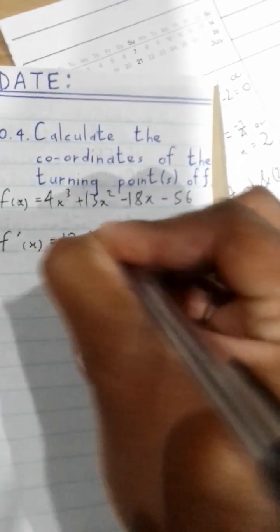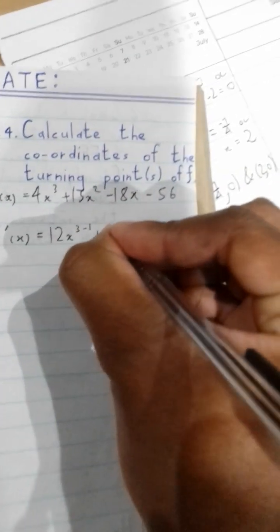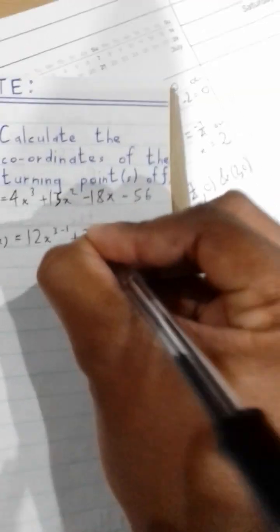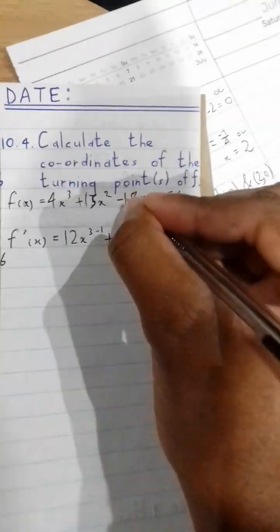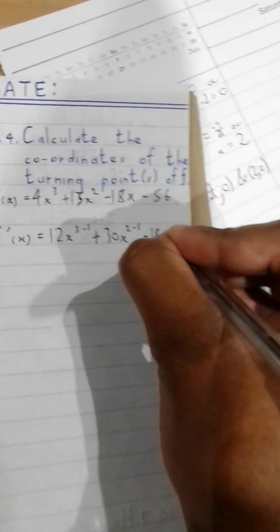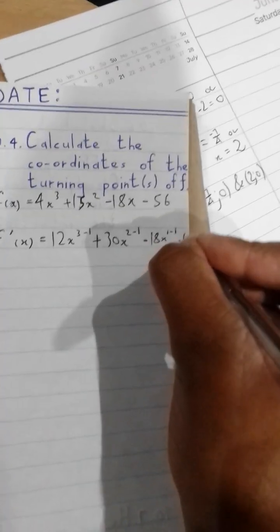Bring down the exponent, 3 times 4 is 12, x to the power 3 minus 1, plus 2 times 15 is 30, x to the power 2 minus 1, minus 1 times 18, x to the power 1 minus 1, then minus the derivative of a constant, which is 0.